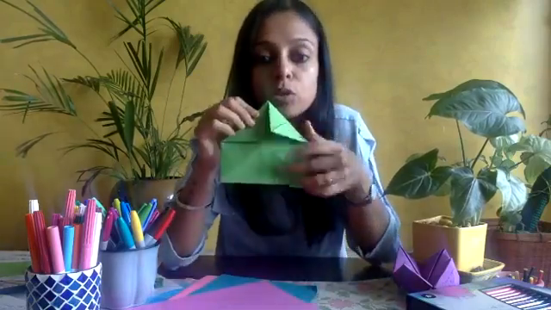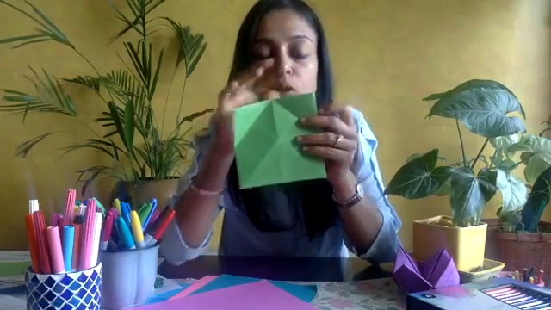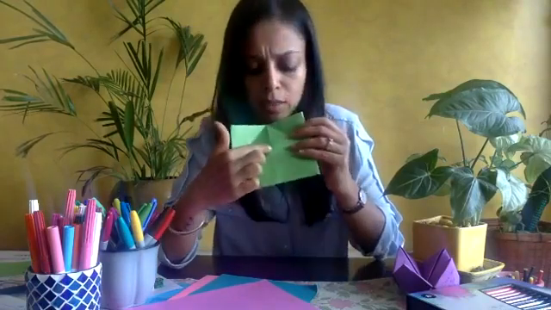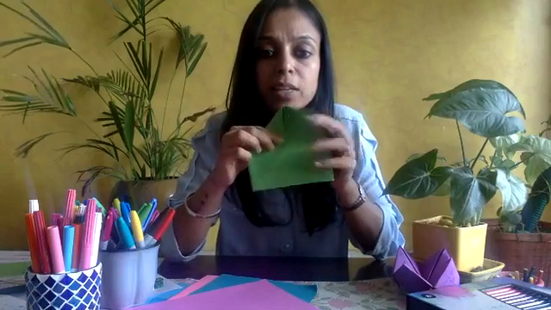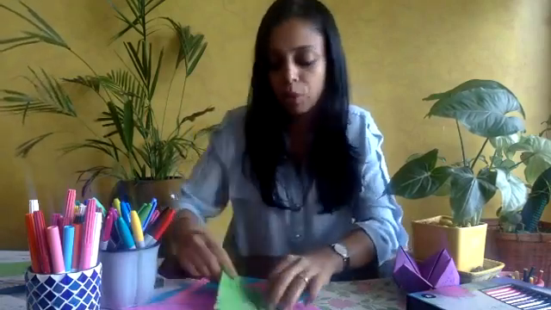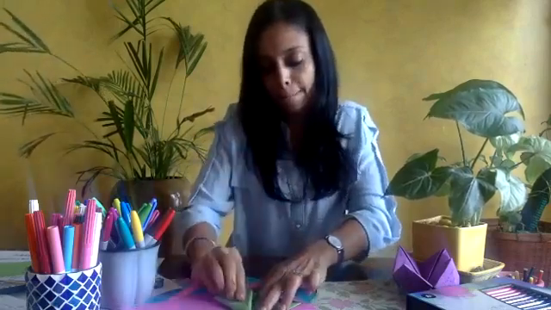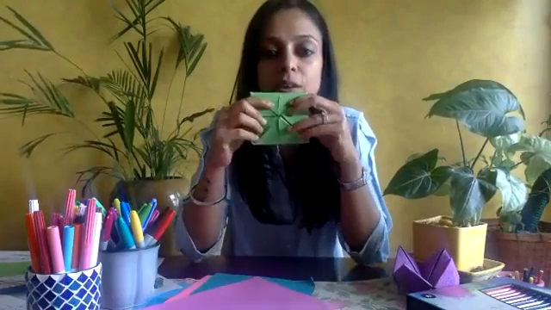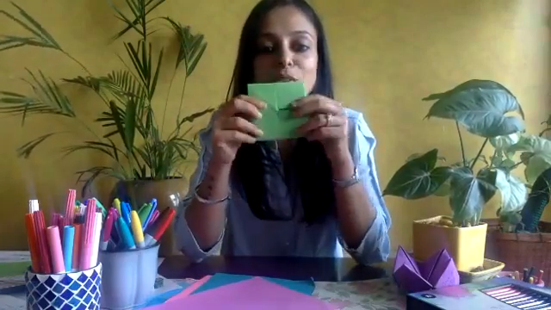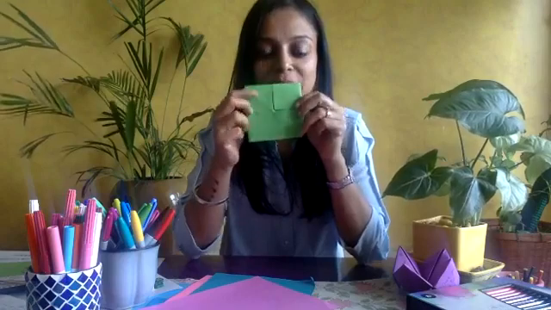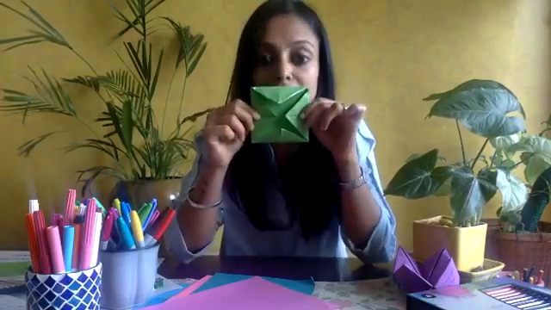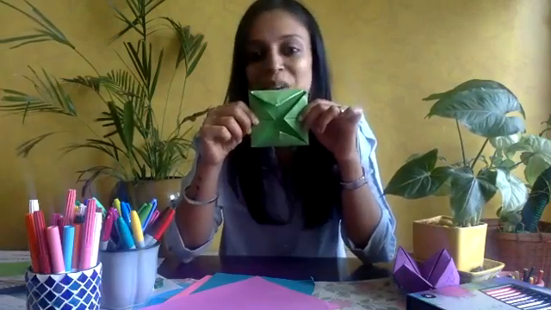So this is what you're going to do, okay? So you bring these corners, this is the center point, okay? And you bring it here, okay? So repeat that step with the other two sides as well. Okay, so this is what it will look like, okay? And from behind, it will look like this now with 4 squares. You see, 1, 2, 3, 4. So on one side, this is how it's going to look, and on the other side, this is how it will be. Okay, we are almost there with our folds.